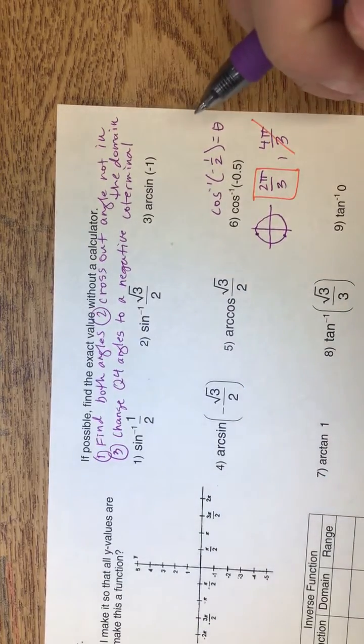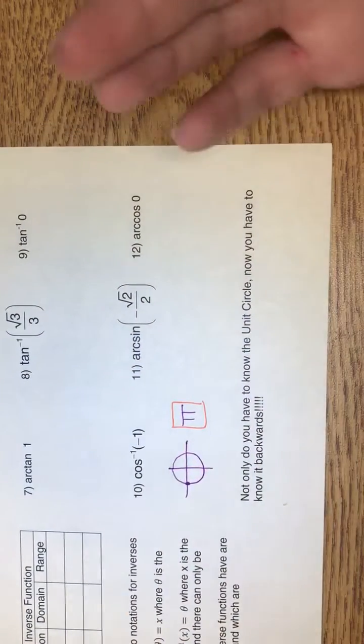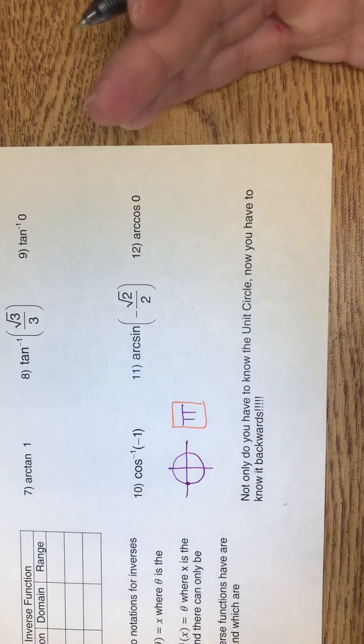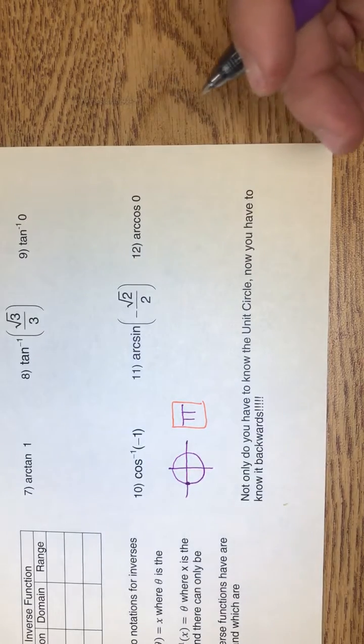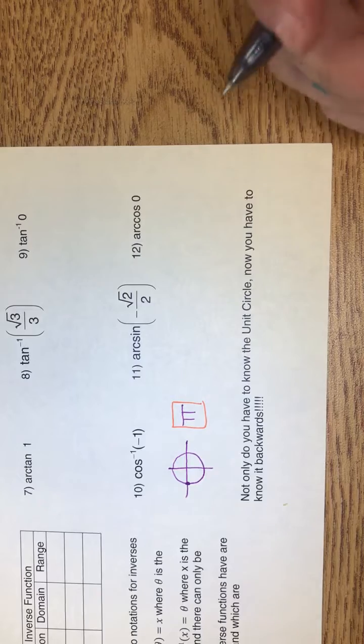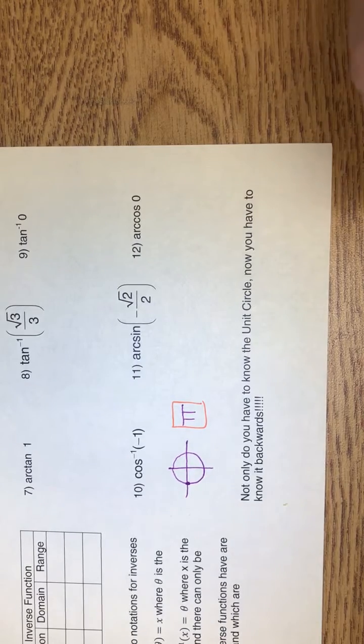But hopefully this was useful. And now that you've noticed, not only do you need to know the unit circle, but now you have to know it backwards. So as we said, the unit circle always comes back around. And after we finish up graphing, we're actually going to use it a lot over the next 2 or 3 weeks here before and after spring break.